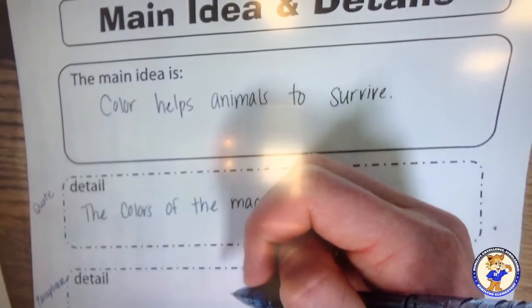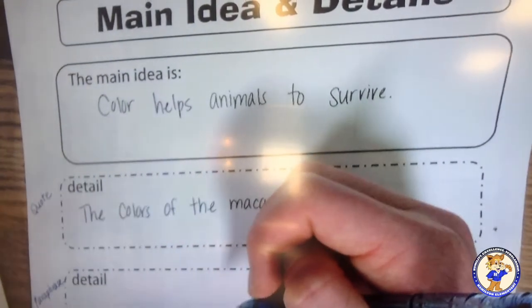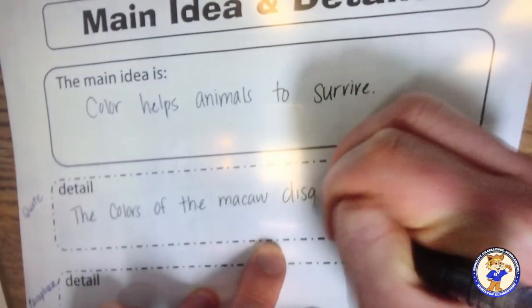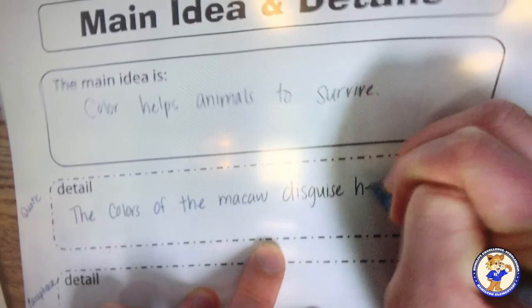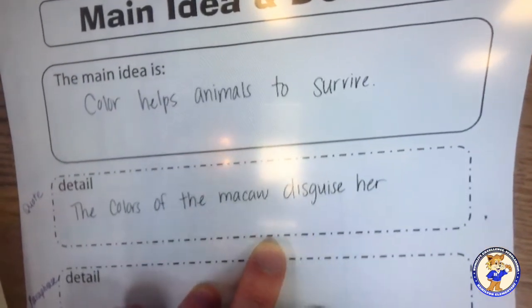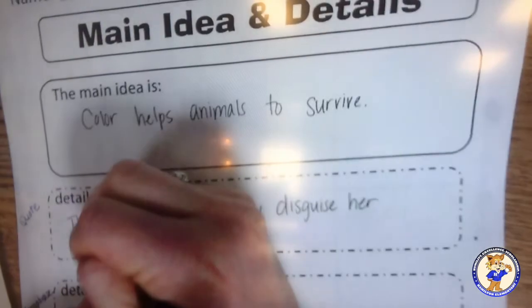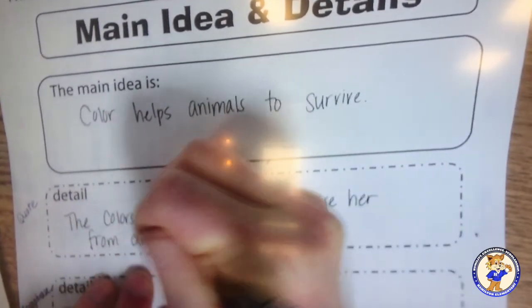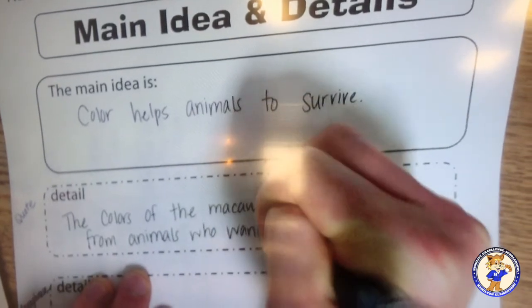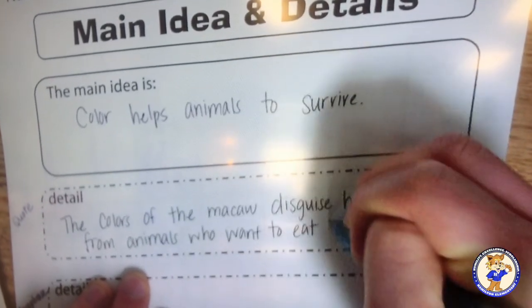So I could put disguise, because that means something like help her hide. Disguise her. And predators I know are animals that eat other animals. Disguise her from animals who want to eat her.